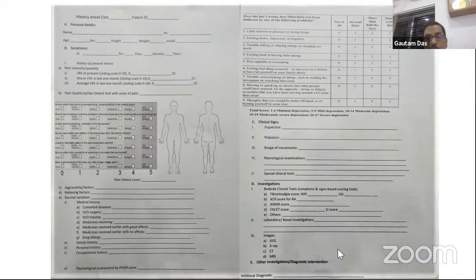And if you are filling this form elaborately, as I told you, for any new patient it should take at least half an hour to complete the history, and the maximum clues in a patient suffering from pain should come from the history, particularly the history of present illness.